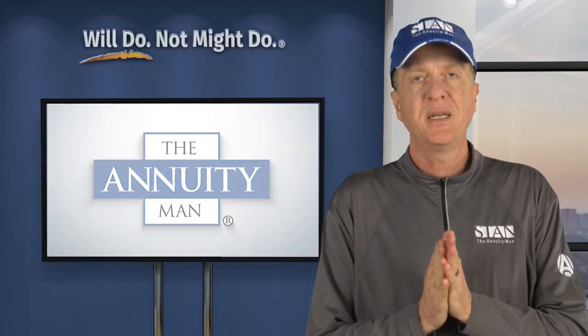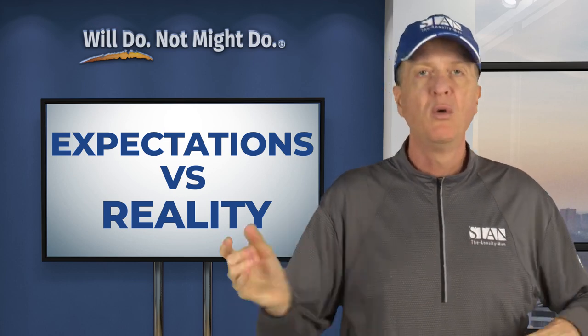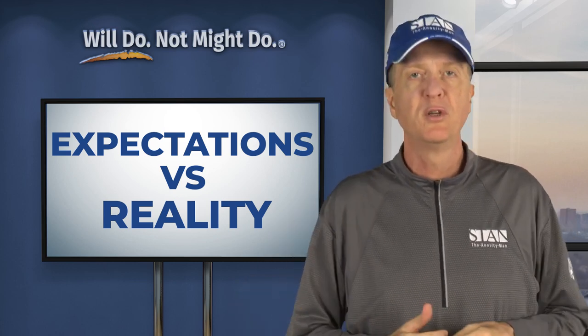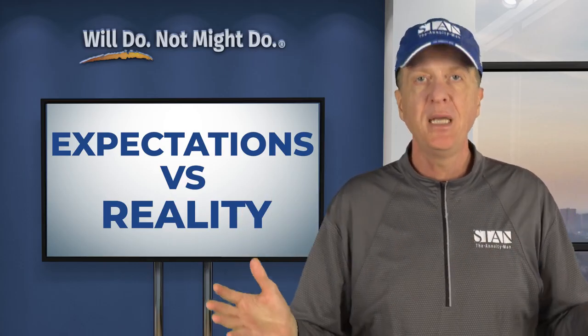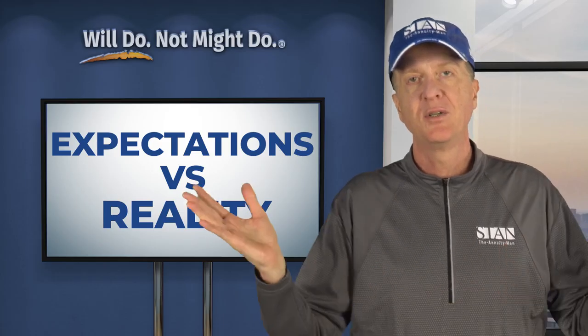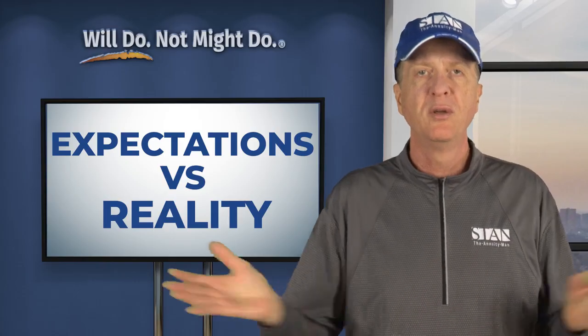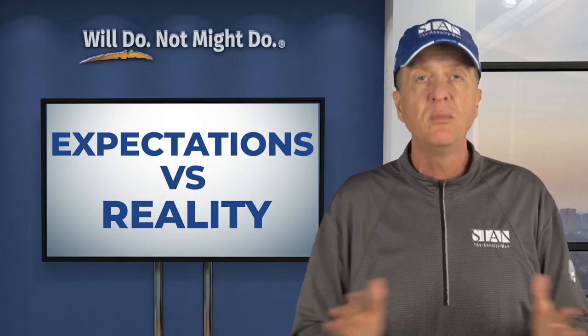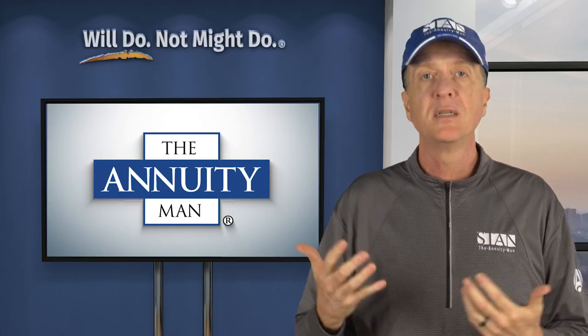So, annuity expectations versus reality. I know there's a lot of people that are going, I don't want to buy an annuity because annuities have high fees and expenses. That's not true. Most don't have any internal fees or expenses. Or people say, well, I manage my investments and I got a 401k, I don't need annuities. That's fine, and that might be true. You might not need to transfer risk for contractual guarantees or things like that.